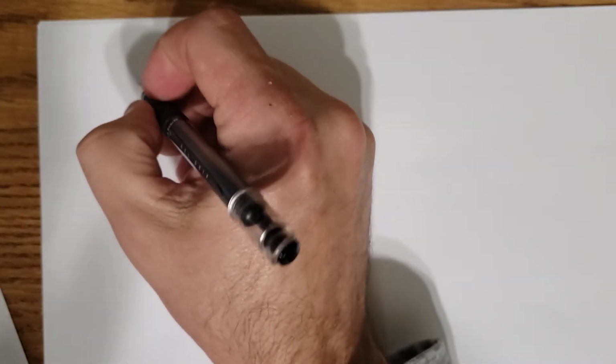Today we're going to be looking at how to subtract fractions with unlike denominators. So very similar to what we looked at the other day, except today we're going to be subtracting. So let's go ahead and get started.